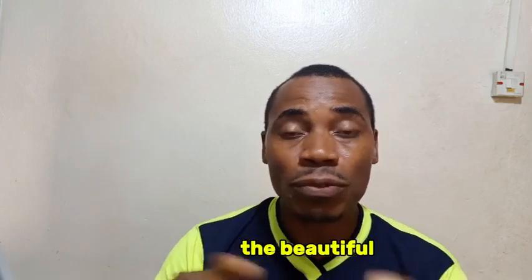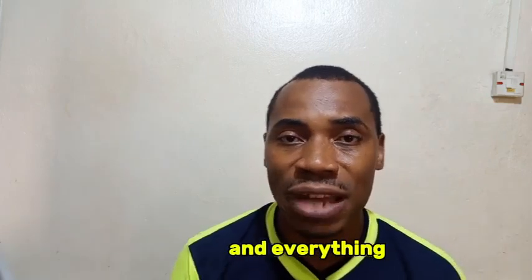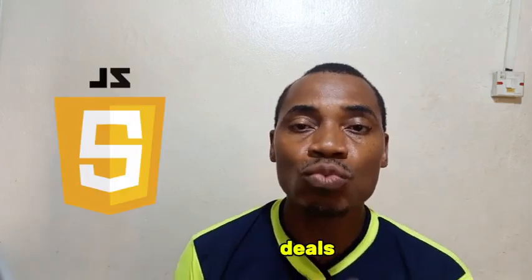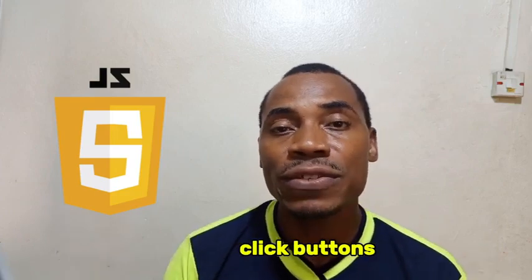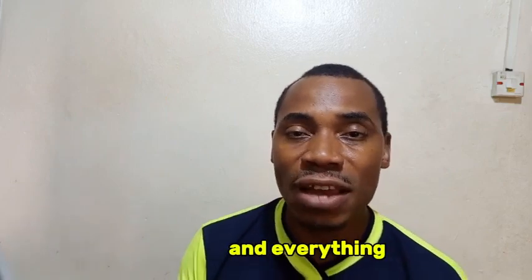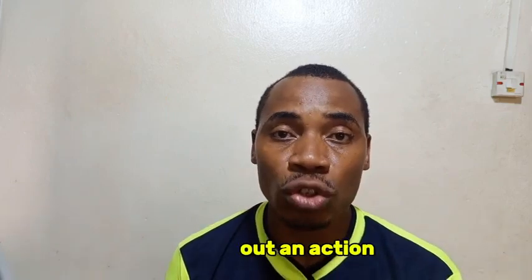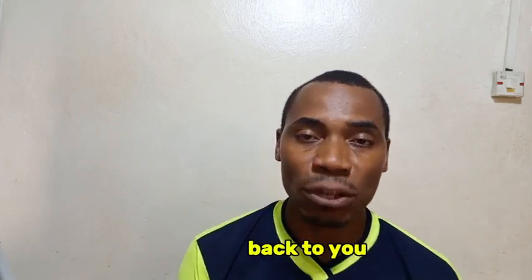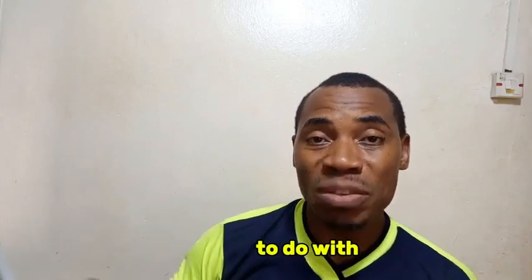That means the beautiful colors you see, the layout and everything. Now, JavaScript deals with how you interact with the website. That is when you click buttons, the start and stop buttons that you press and everything. That's how you carry out an action on the website, and the website responds back to you. That is JavaScript.